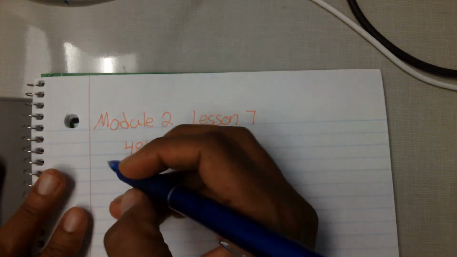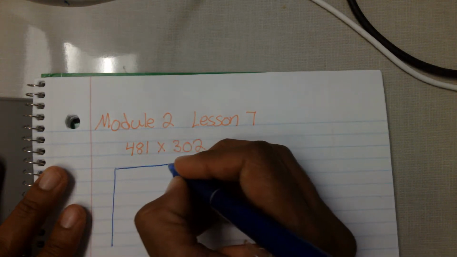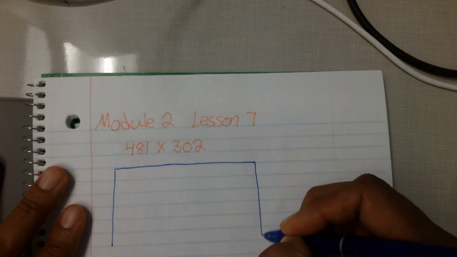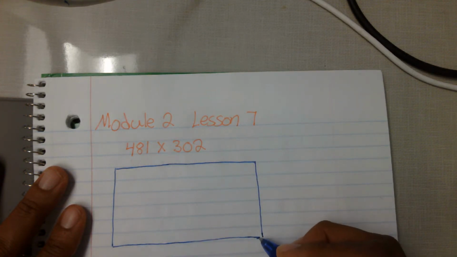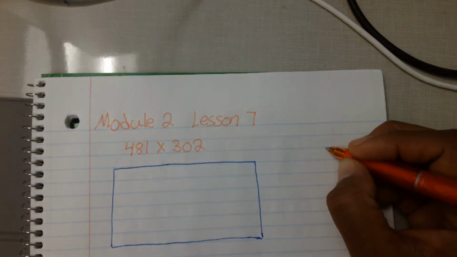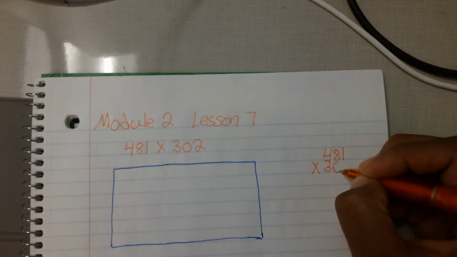So again, when we're doing our area model, we want to draw a box. And with a 3-digit by a 3-digit, you want to draw your box big enough so that you have space for all your numbers. Because of the space, I'm going to leave space over here. I'm going to stack it up. So 481 times 302. So again, remember we have our standard algorithm with our area model.